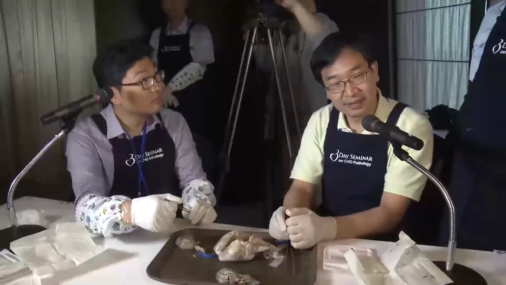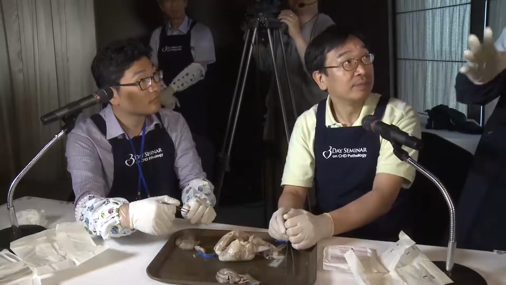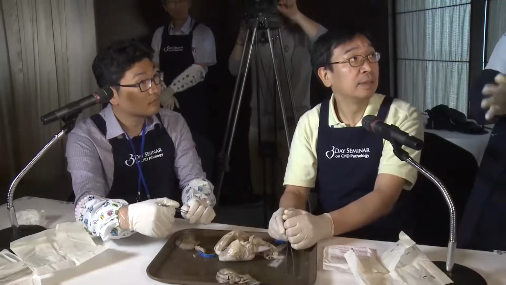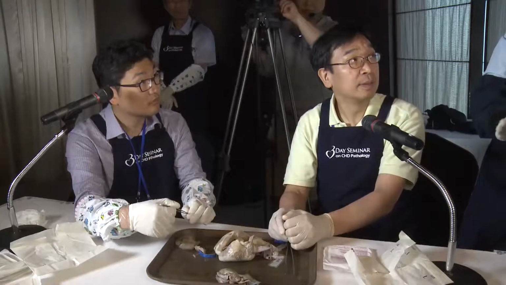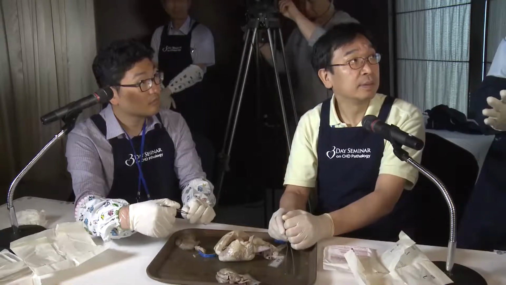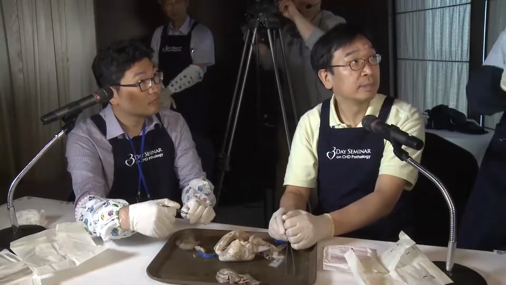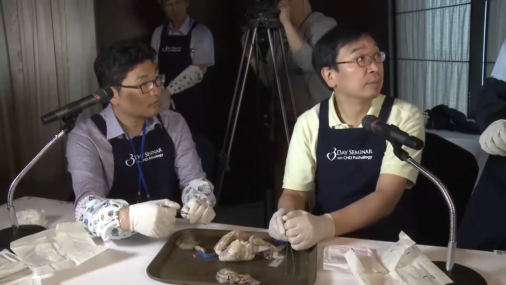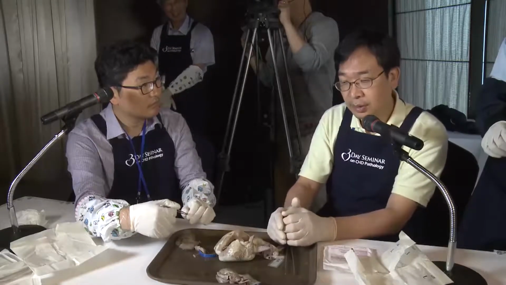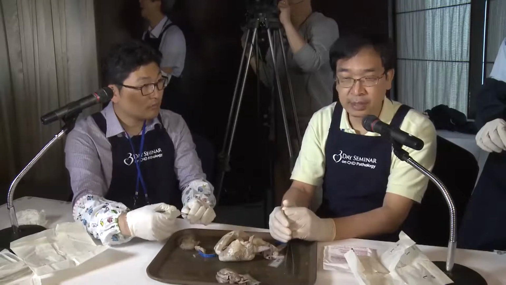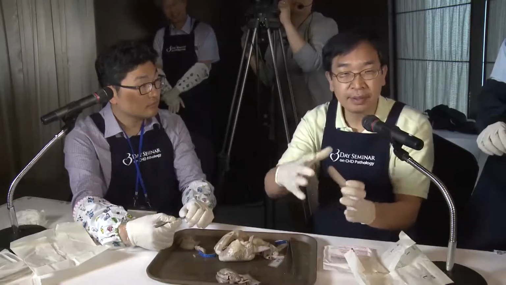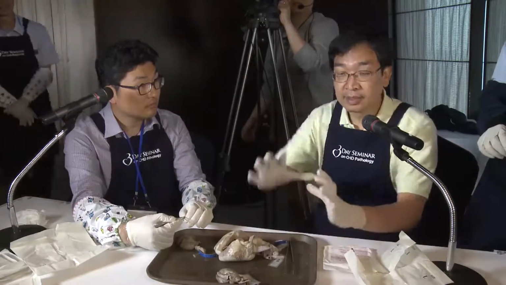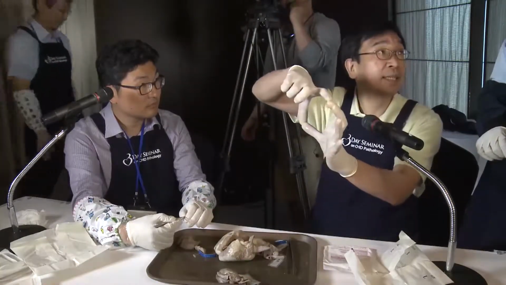So maybe the question from me would be, if I do echo and I saw this, how can I tell you echocardiographically, or with what kind of imaging, that this is feasible for biventricular repair or not? Yes, we can do it by echo. Usually we have to confirm the left lateral leaflet size, its height and breadth.